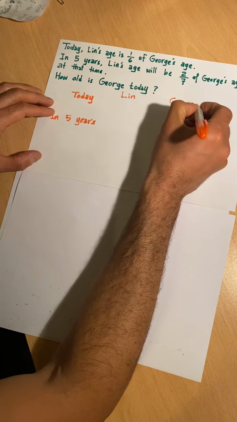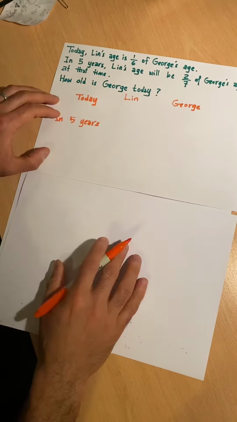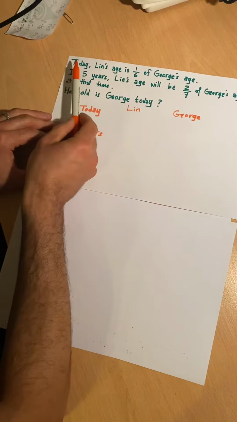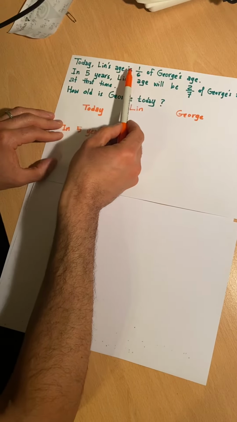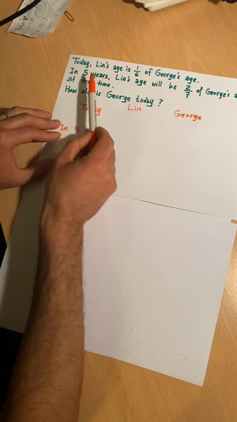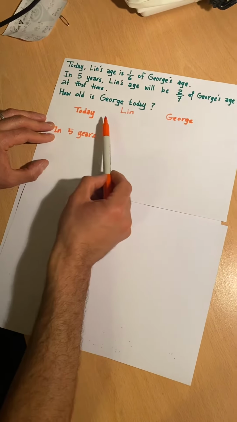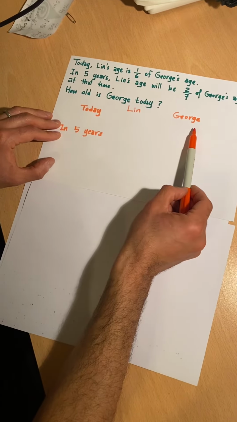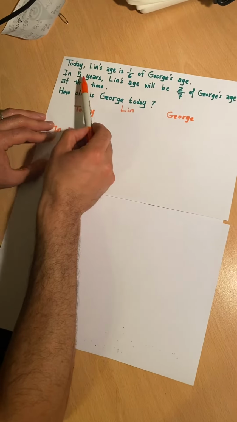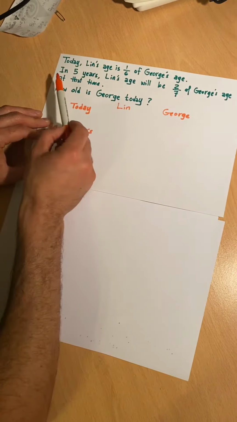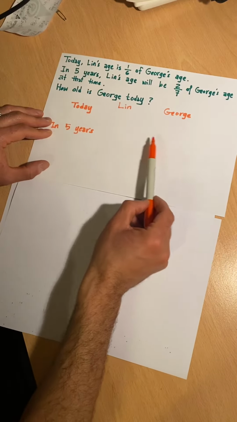So really, it's almost like we're doing a 2x2 table. Let's translate the information into here. Today, Lynn's age is 1/6 of George's age, so that goes in the top row. The information from the second line, in 5 years, Lynn's age will be 2/7 of George's age at that time, will go in the bottom row.